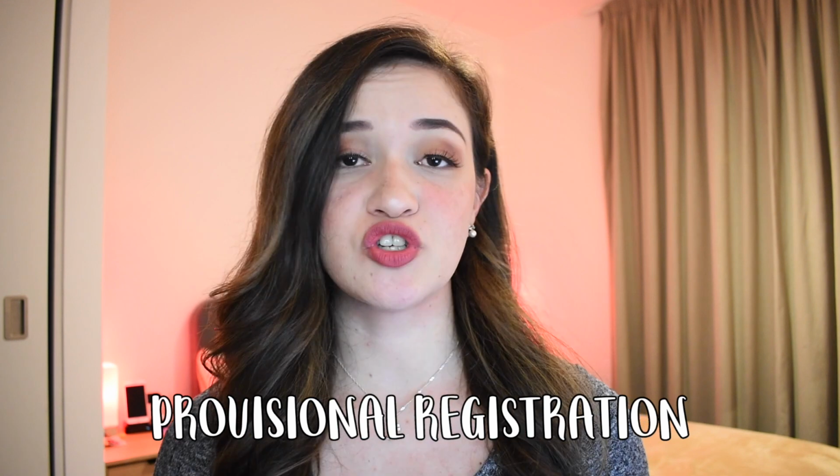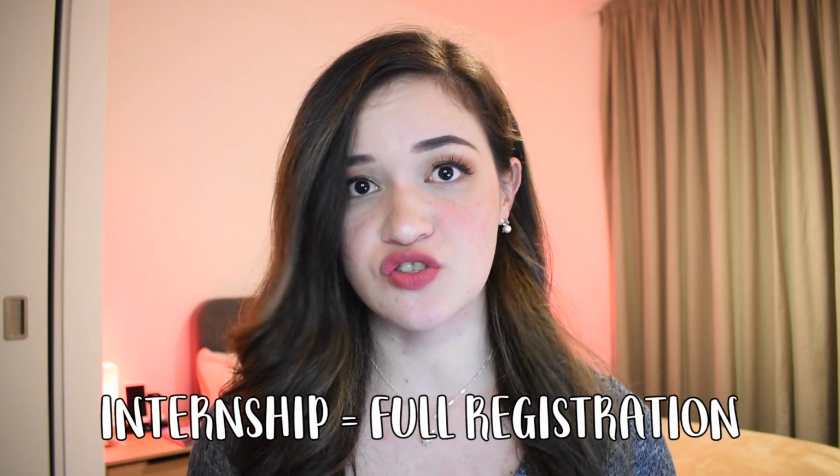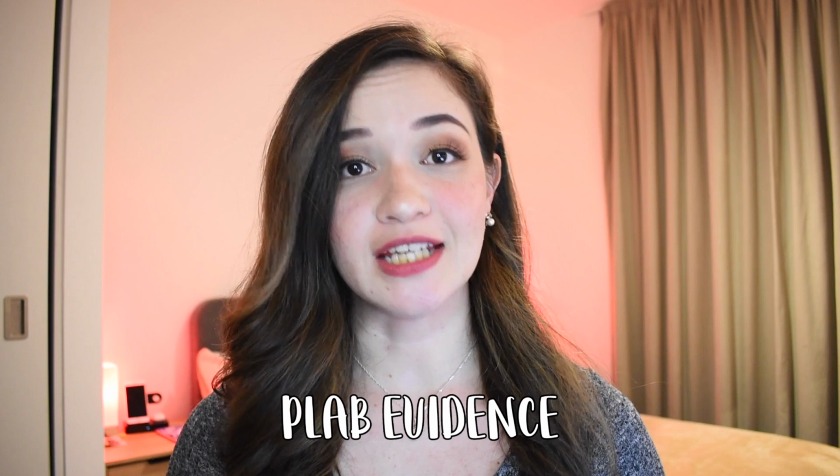In order to apply for the 2-year foundation program, you need to be eligible for a provisional registration with the GMC. One of the requirements for provisional registration is that you must not have done an internship after graduating medical school, because this will make you qualify for a full registration, automatically disqualifying you from applying for provisional registration. Under this section, you will also need to upload evidence of taking the PLAB, or at the very least, your plans on taking the PLAB.